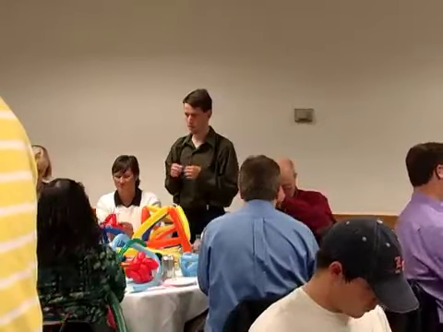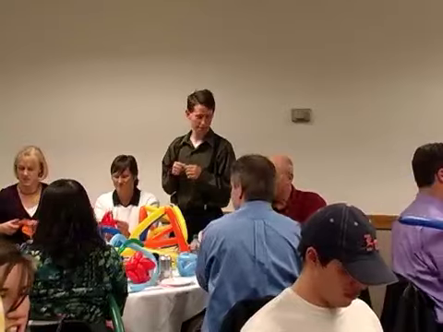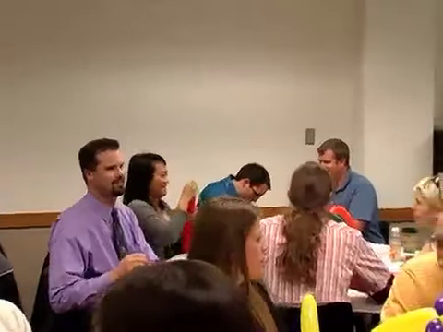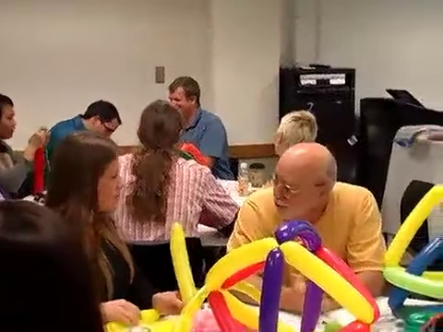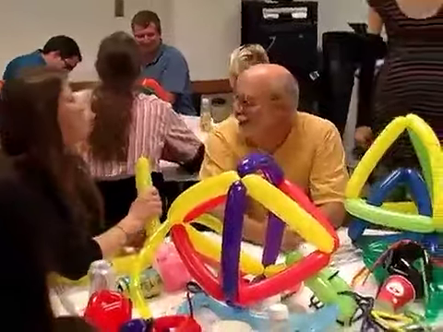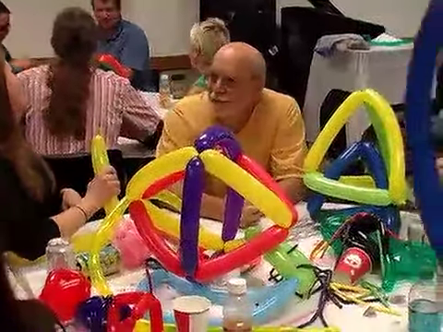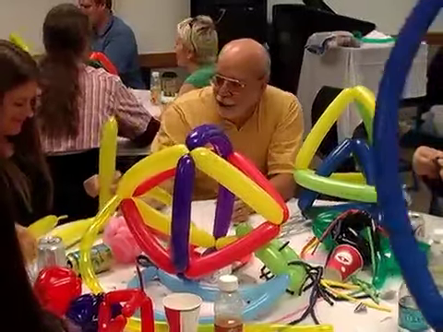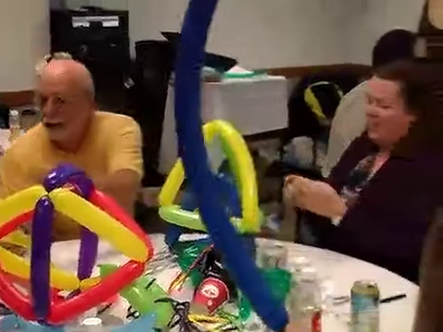Squeezing through. What's wrong with this vertex? How many balloons are there?